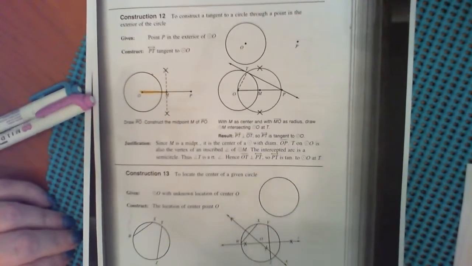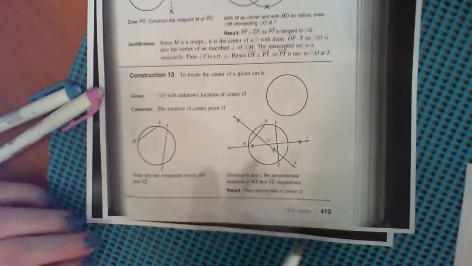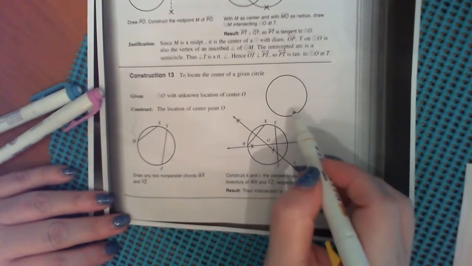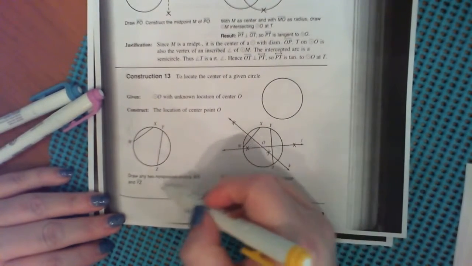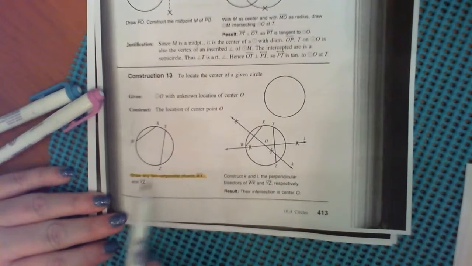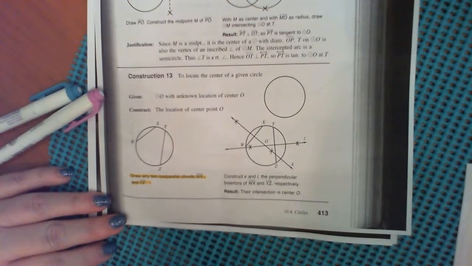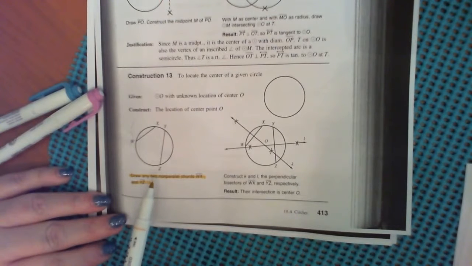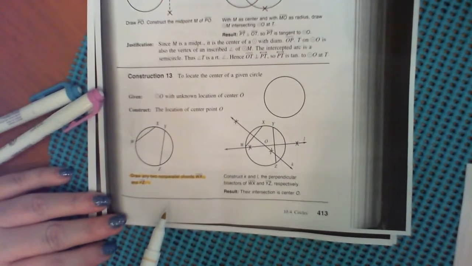To locate the center of a given circle. So when they give you a plane circle, they want you to call it circle O. All you have to do is draw any two non-parallel chords. That's kind of important. I did it in yellow, I should have done it in blue, but any two non-parallel chords, which is what they did, doesn't matter where they're at. Make sure they are chords, preferably that they do not go through the center, just because that makes your life simpler.